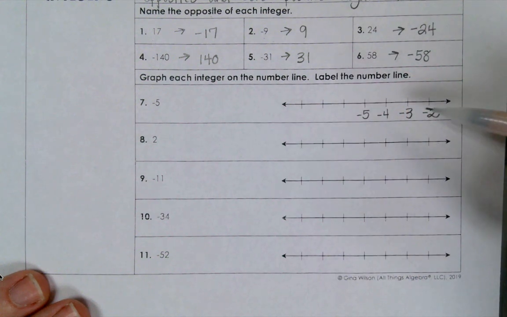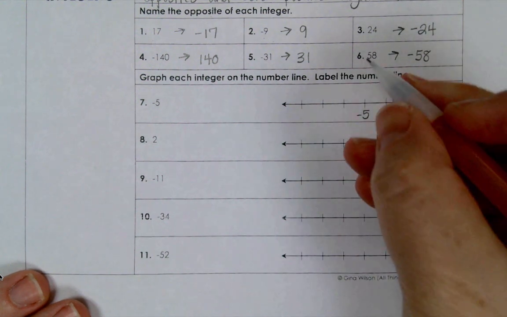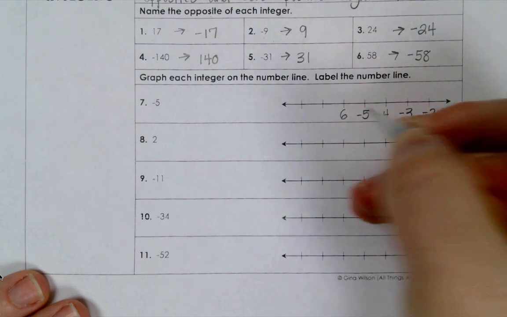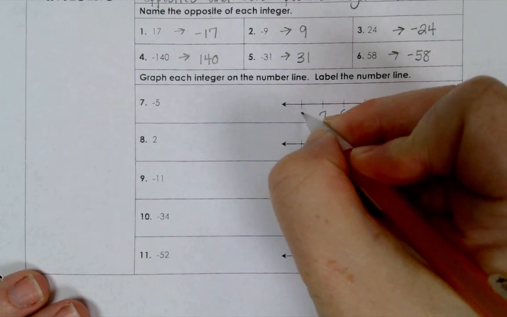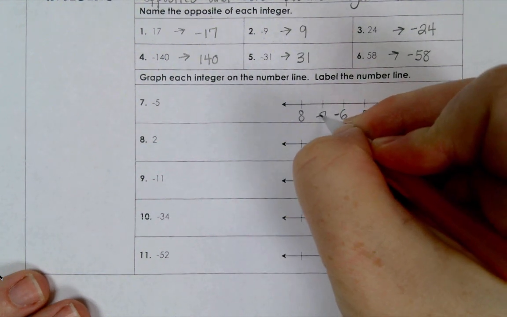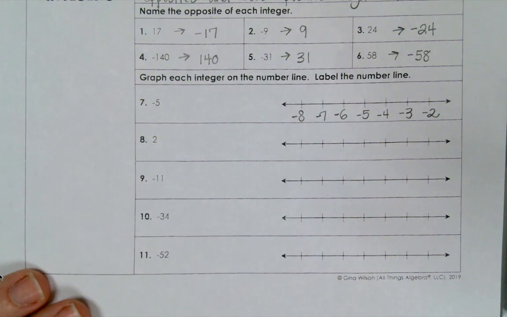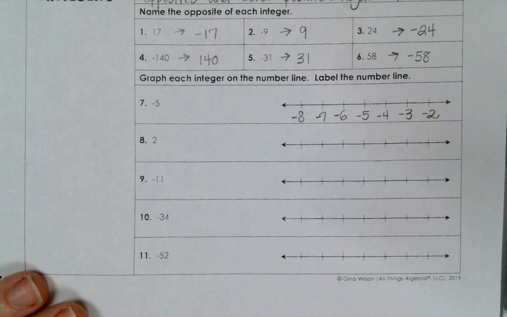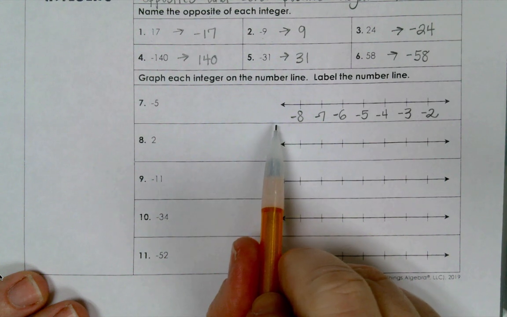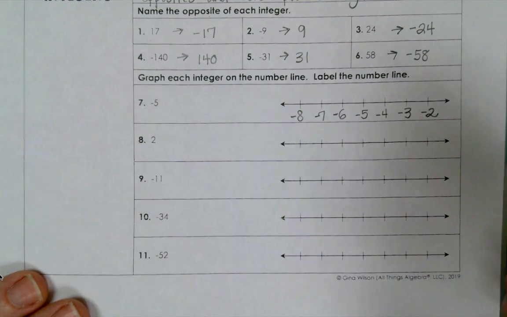So as far as negative goes, my number looks like it's getting bigger moving to the left. But when you add a negative symbol, it's getting smaller. A way to look at that is, it's like when you owe your mom money, and the more you owe her, the less money you have, so the smaller your little pocketbook is, right?